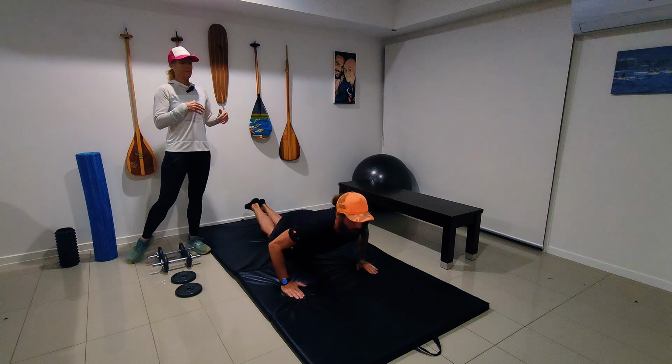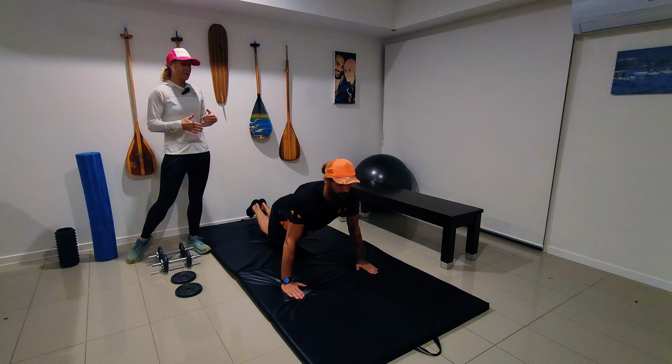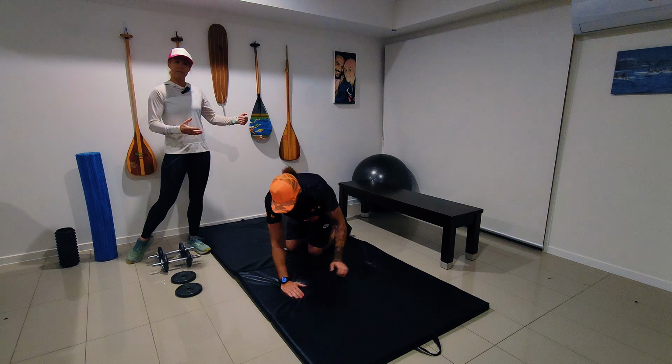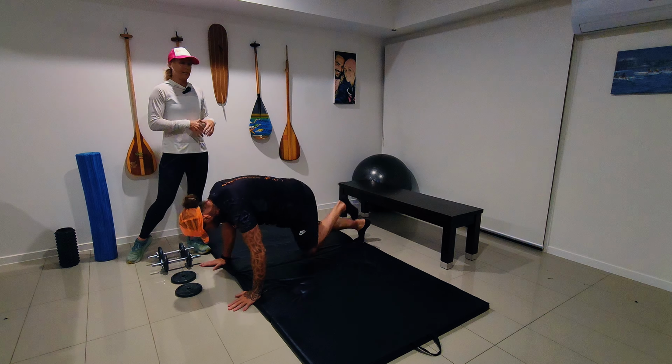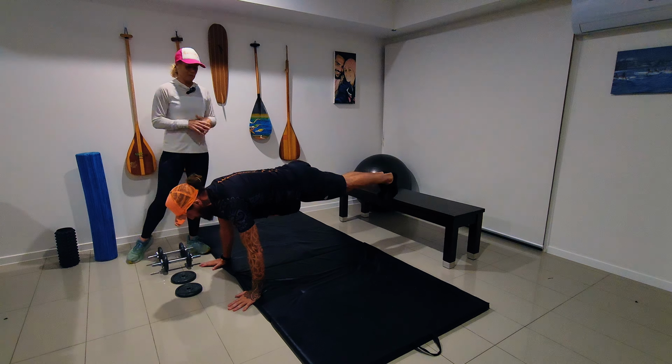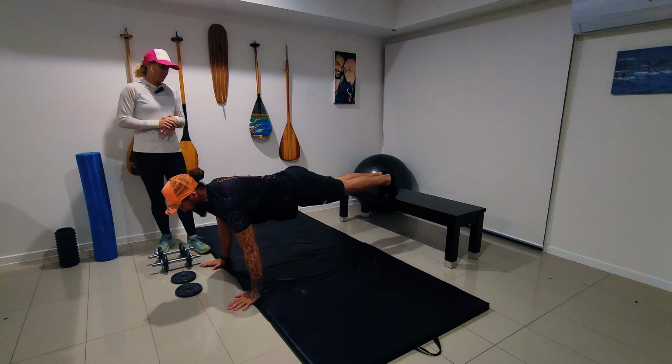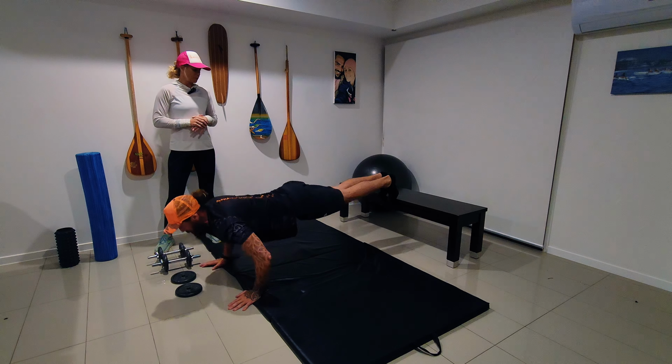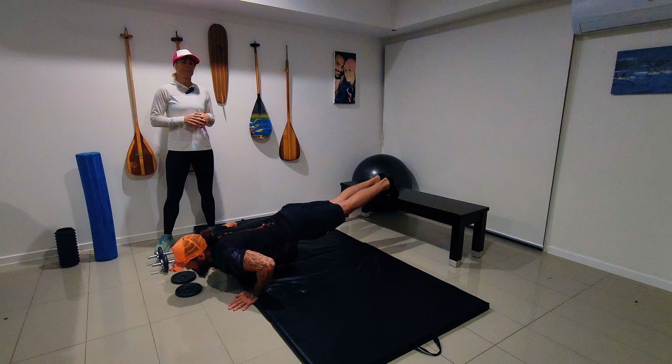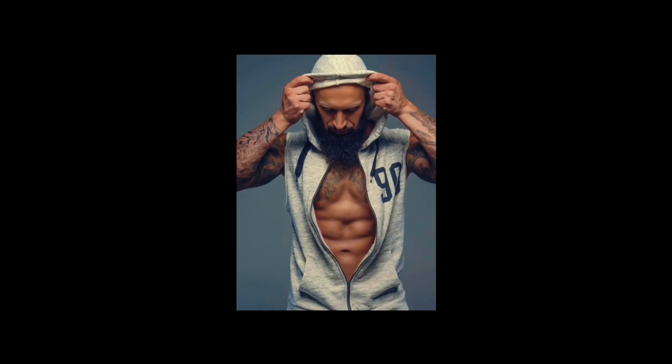So from there, if we want to progress the exercise, make it a little bit harder, we can add in the element of gravity and increase the element of load, and we can go into a decline push-up. So that's an example there of the regression and progression of a push-up.